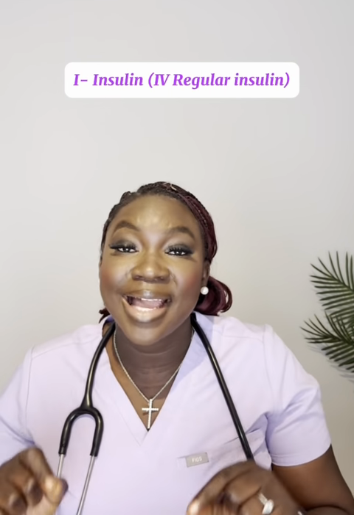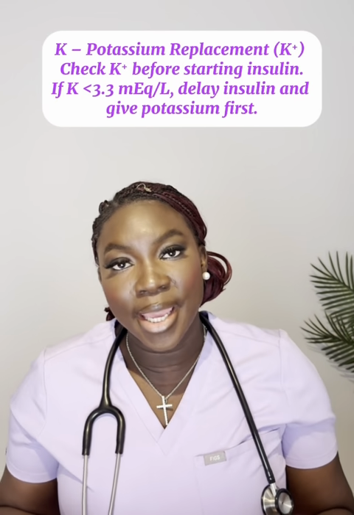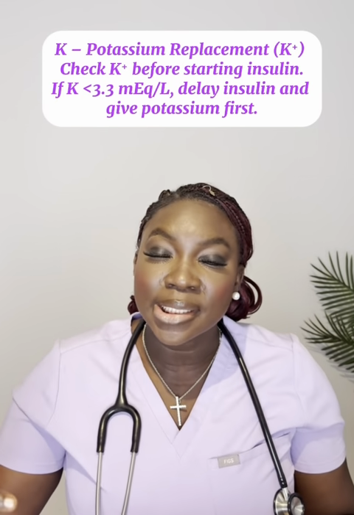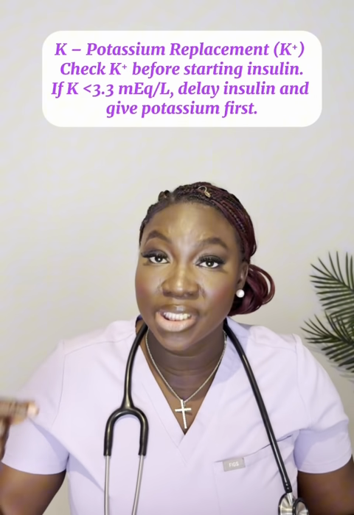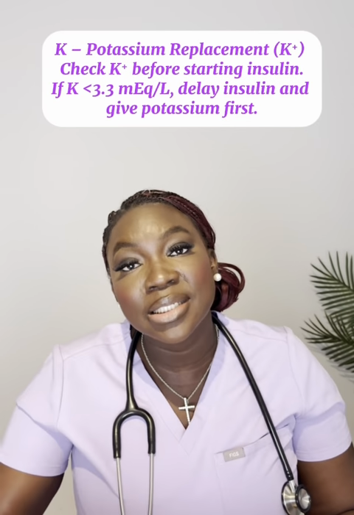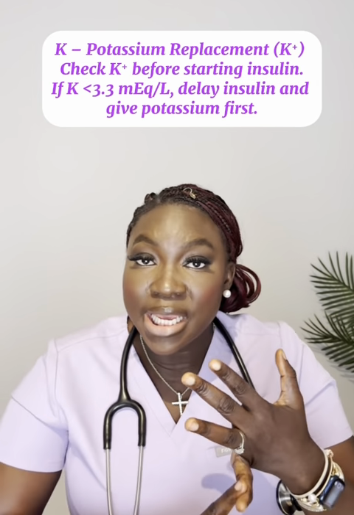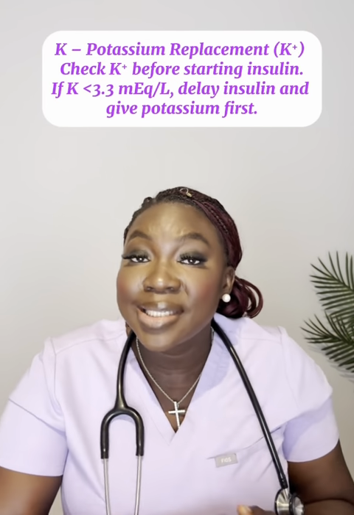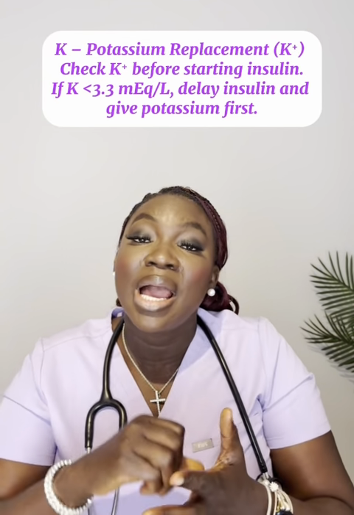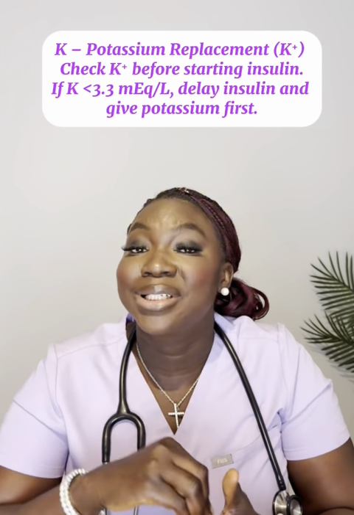And the K stands for potassium replacement. Now, DKA initially causes high serum potassium due to the acidosis, and this means potassium shifts out of the cell. And with insulin and fluids, that helps the potassium shift back into the cell, and this may cause rapid hypokalemia. And this is why I kept saying you have to monitor potassium level.